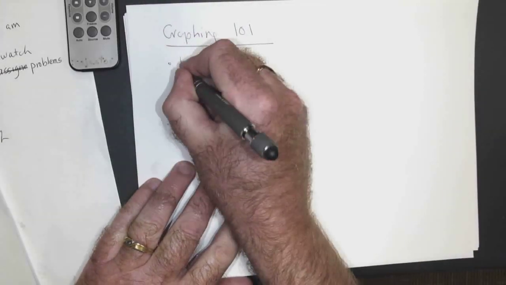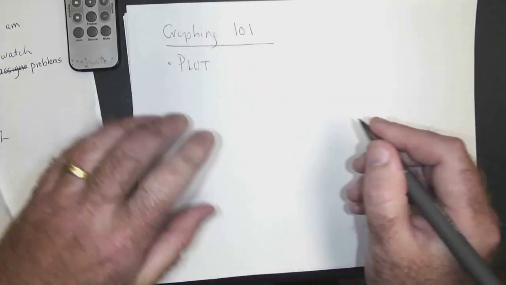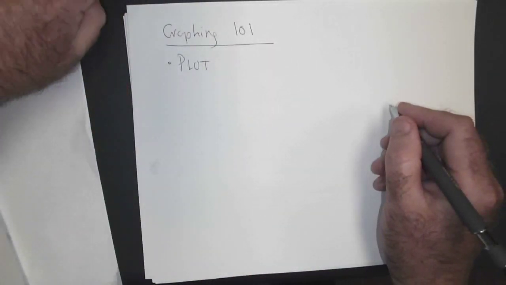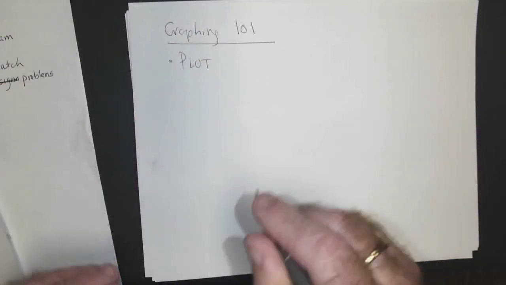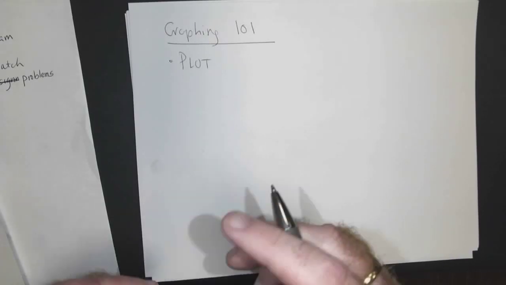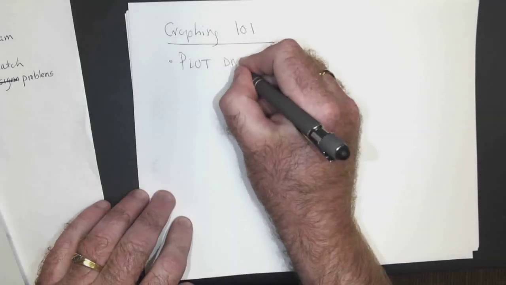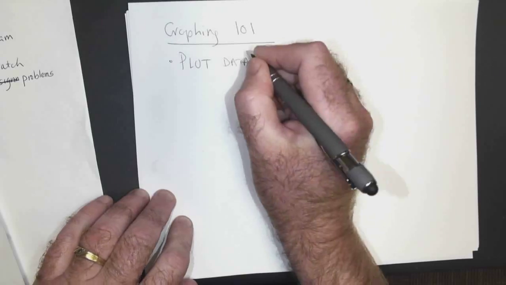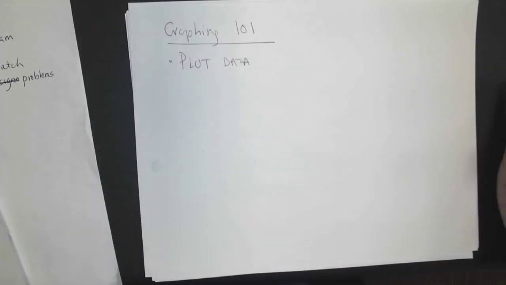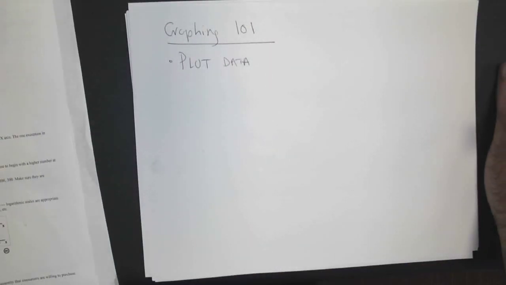So, essentially, when you hear the word plot, you may think of, what's the plot of the movie, what's going on. Essentially, when we're plotting data, we're trying to show how the data is related. Remember, there's going to be a connection to these numbers. All right?